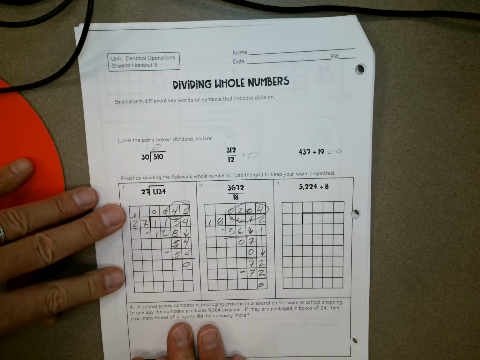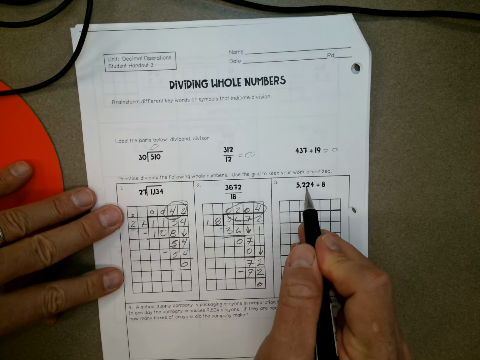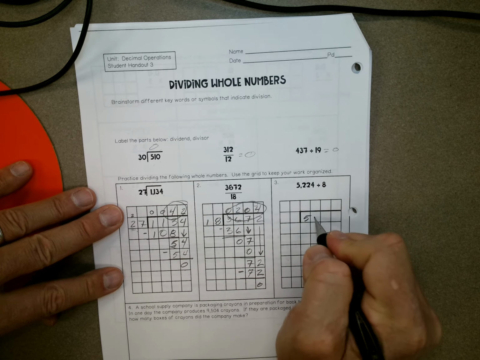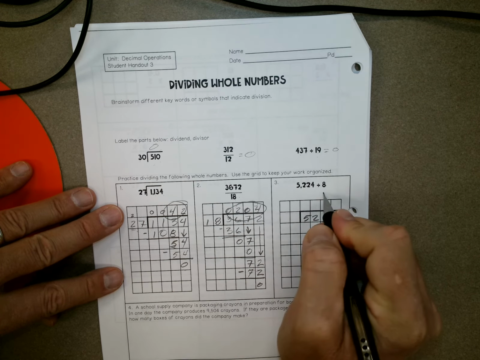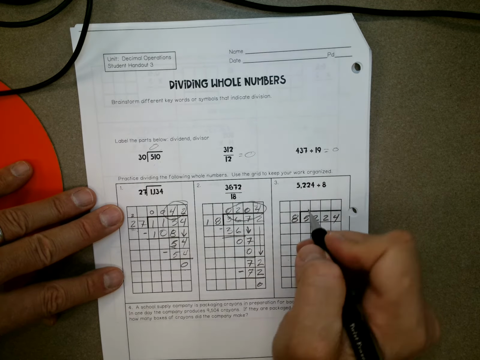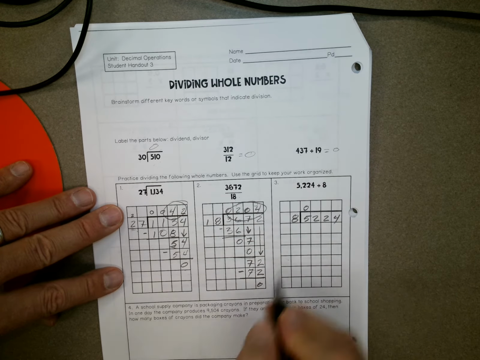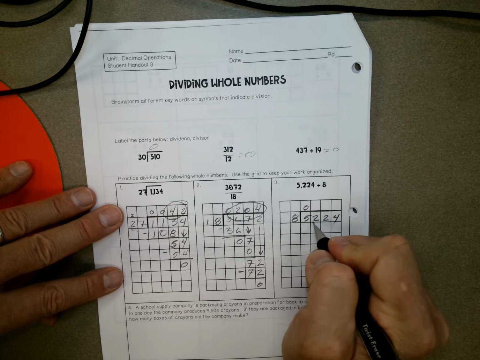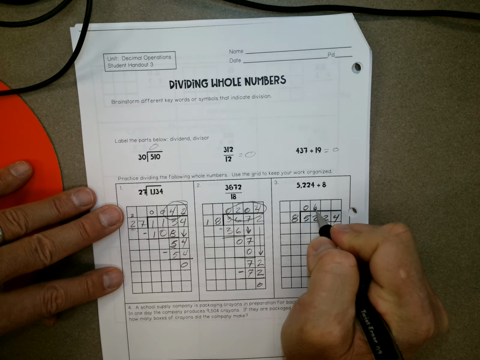The next problem is written a third different way. Dividend, divisor, and up here will be our quotient. So 5,224 divided by 8. 8 into 5, no. 8 into 52, yep. 8 sevens are 56, so let's try 6. 6 times 8 is 48. Subtract and get 4. That is less than that.